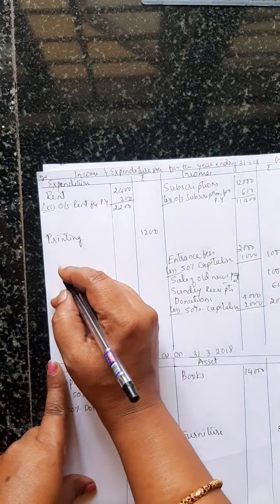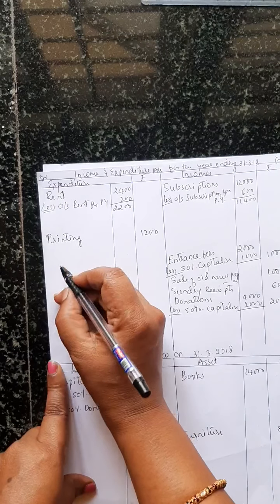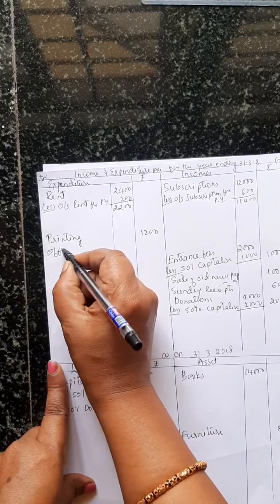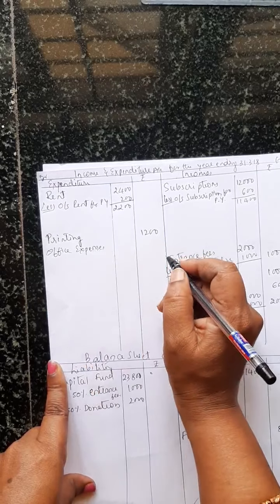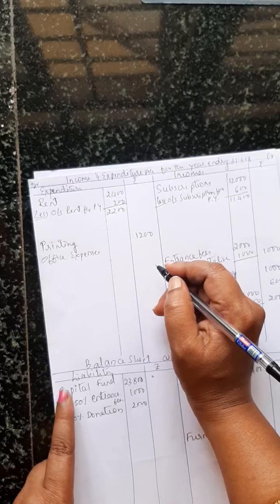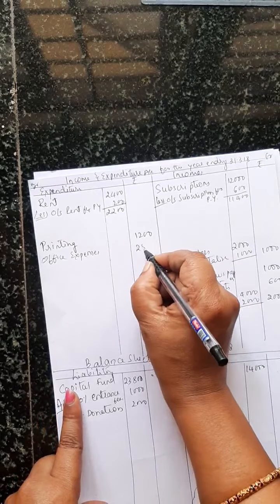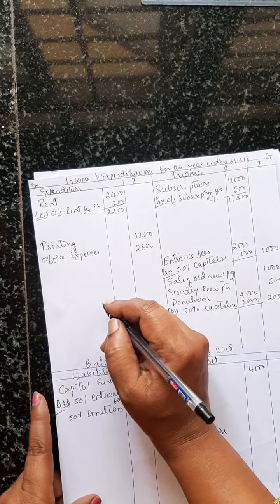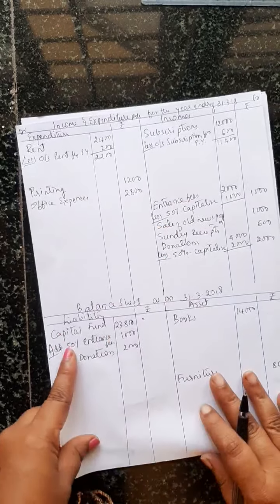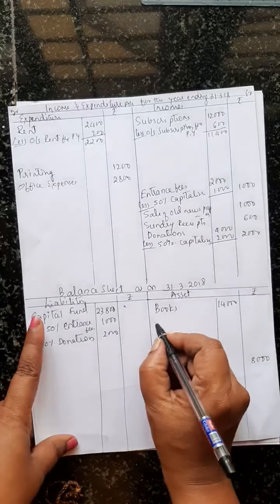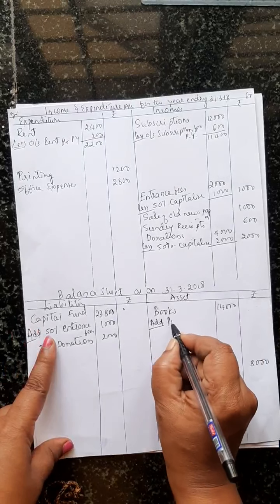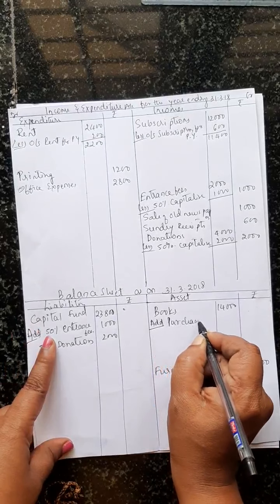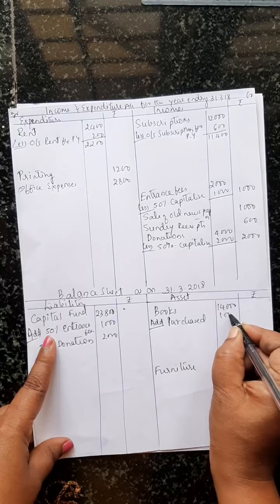Then office expenses worth rupees 2800, no adjustment. Then books bought. So books are assets, add. They are capital items. Purchased 10,000.